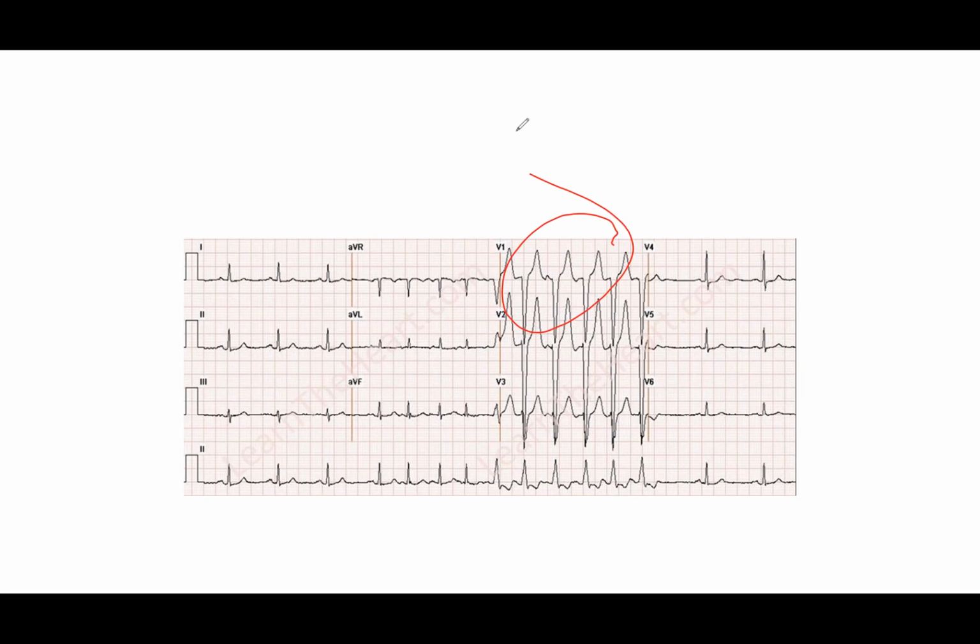So you might ask yourself, hold on, if I don't have P waves, doesn't that mean it's a ventricular rhythm? Well, the answer is sometimes. I know that's probably frustrating because as students we like to make things as black and white as possible and find hard rules to follow.